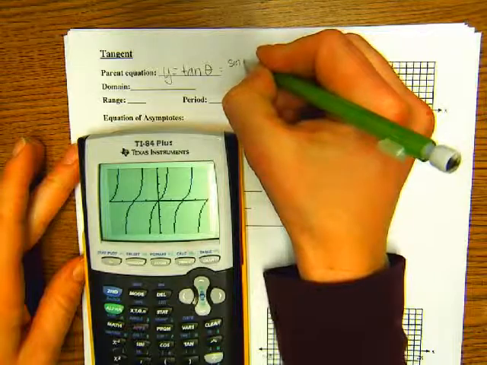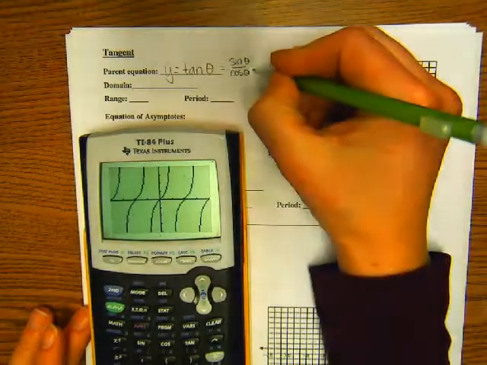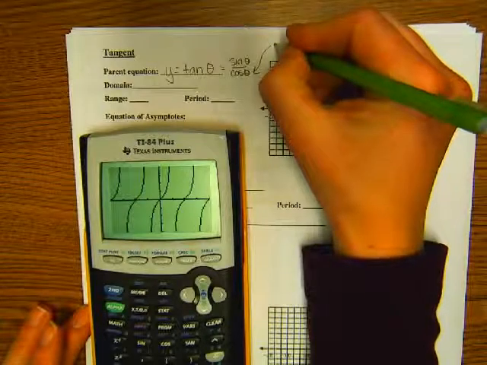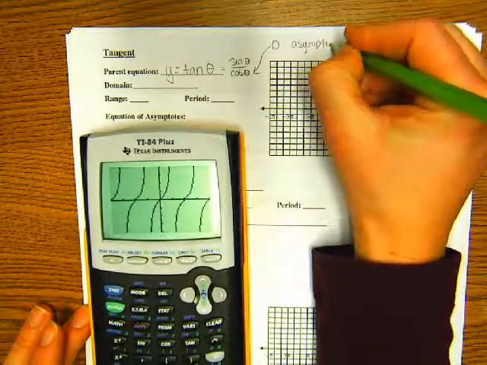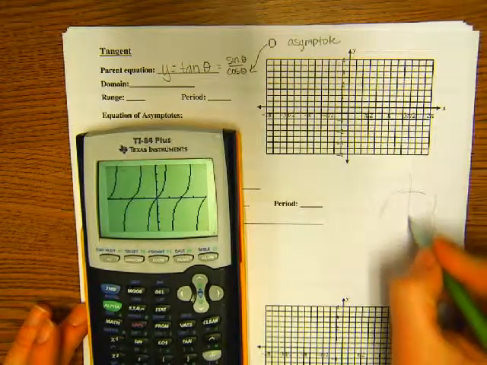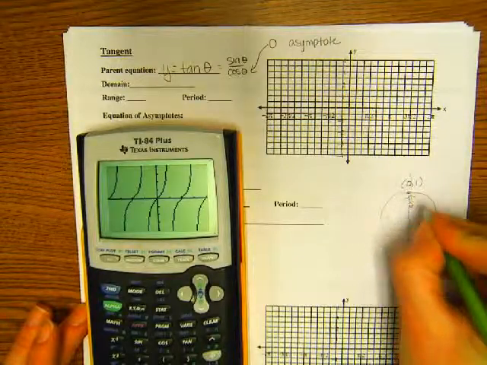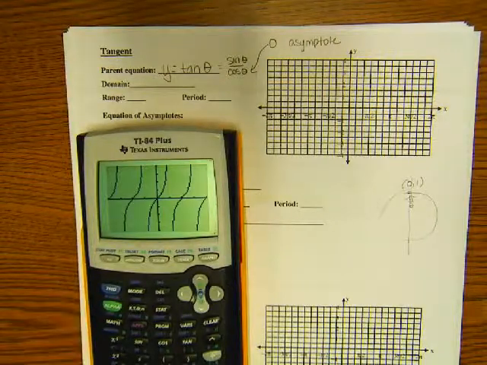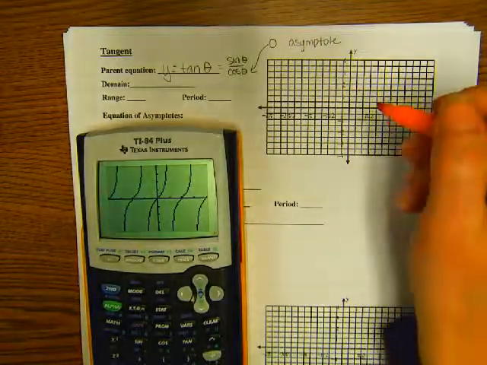Do you guys remember that when we were doing our unit circle stuff, we said tangent was sine over cosine? So the tangent is undefined when the cosine is 0, because that would make the bottom of the fraction 0. So when cosine is 0, then that would give us an asymptote. And thinking of the unit circle, I'll draw it over here. The cosine is 0 at the top, which is pi halves, and at the bottom, which is 3 pi halves, so makes some sense there, right? If you went the other way, it would also be negative pi halves and negative 3 pi halves.